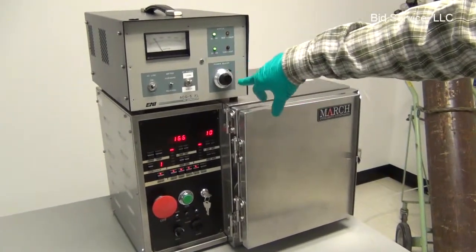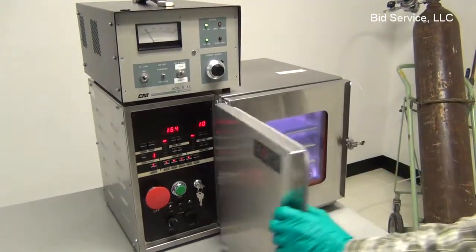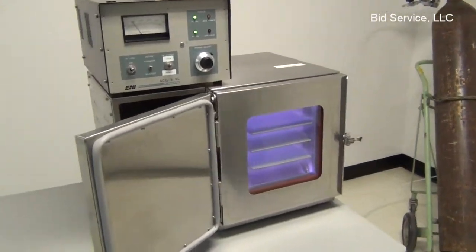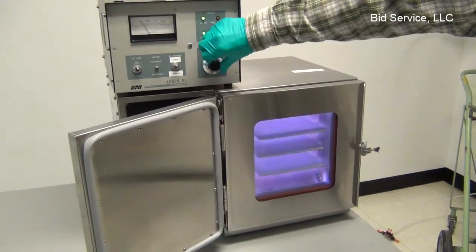So what I'll do at this point is slowly increase the power, using the power adjust on the front. That's your local mode. See the plasma there. I'll increase the power a little bit. I'll bring it up to 200.